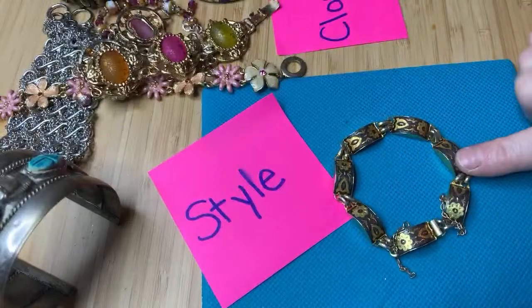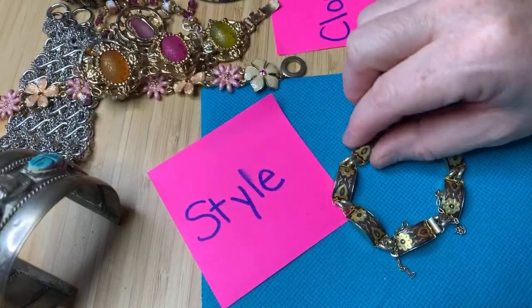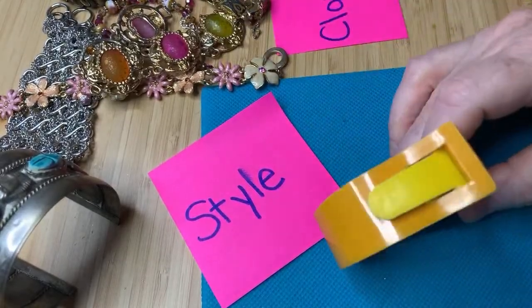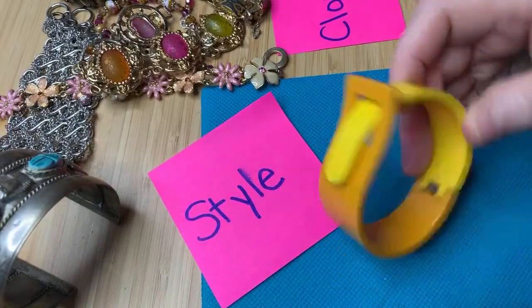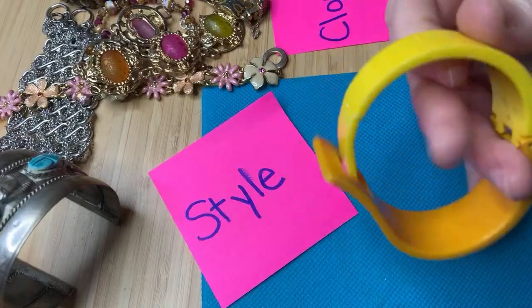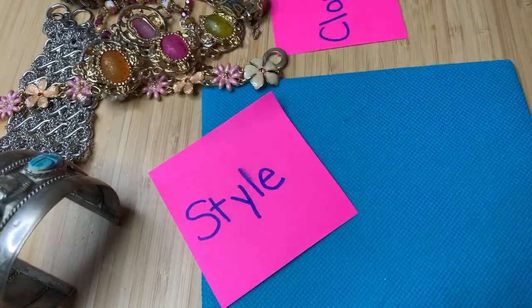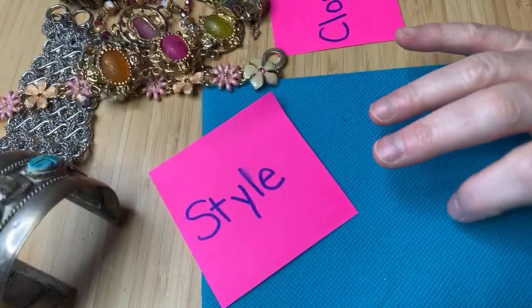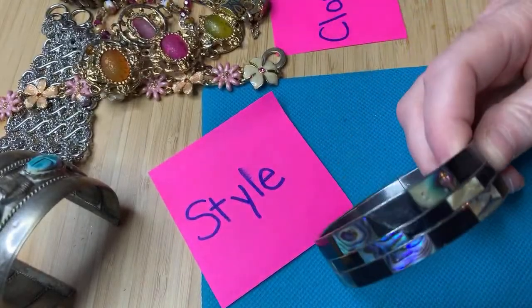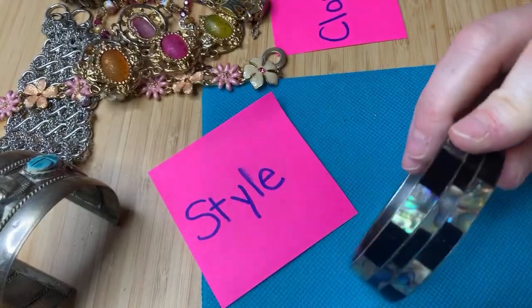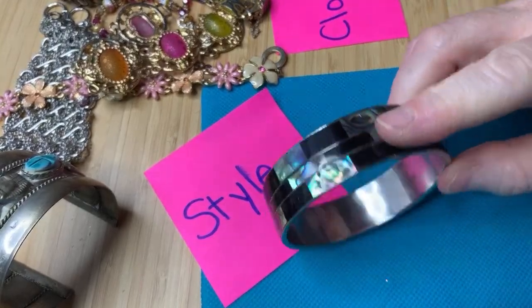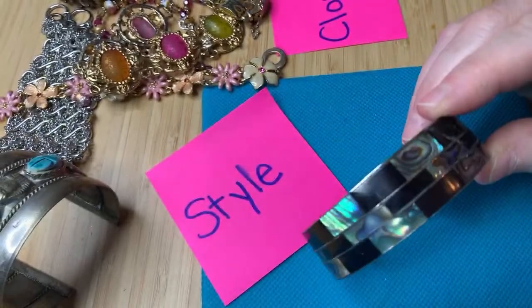So, okay, that's Damascene style. As far as this one, it's kind of a buckle style, a vintage plastic buckle style clamper, hinged bracelet. Okay, so we've got style down. I'm looking at some of my other ones here. This one, the style is inlaid. So we've got inlaid, we've got panels, what else would you call that?